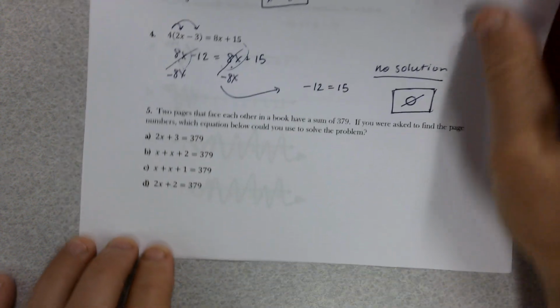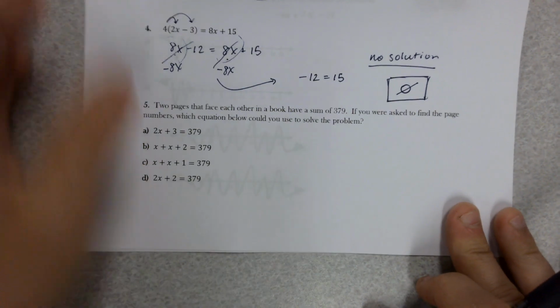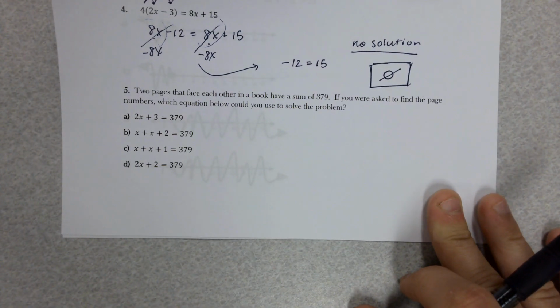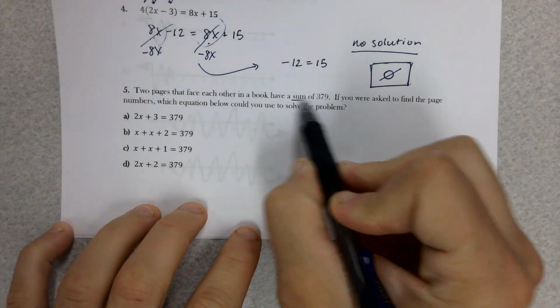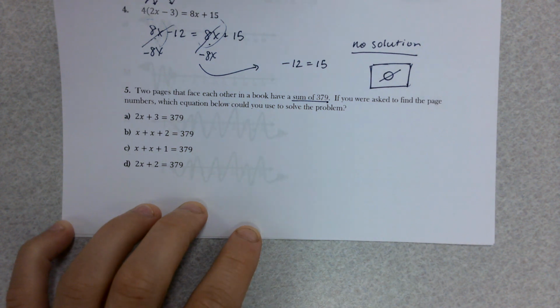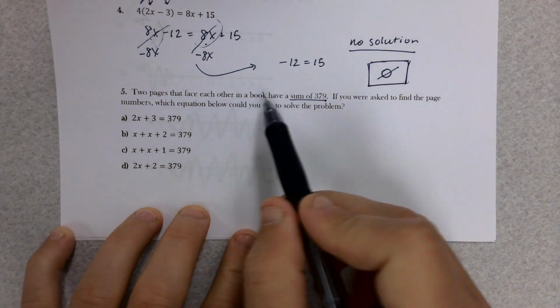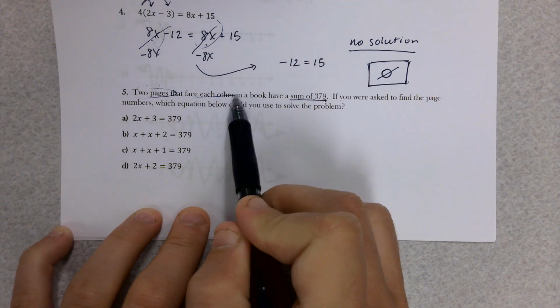All right, last one on this first page here, number 5. We're starting to look at a word problem, and I know you looked at a couple here in this unit. So I always just like to break it down by underlining important things. We have a sum of 379. That means I'm going to add some things together to get 379. Specifically in this question, what I'm adding together are 2 pages that face each other.